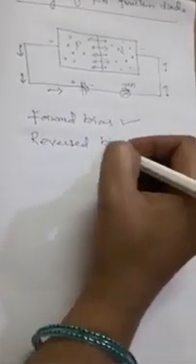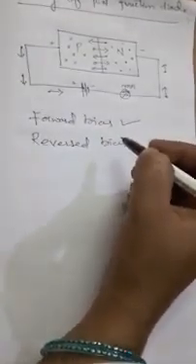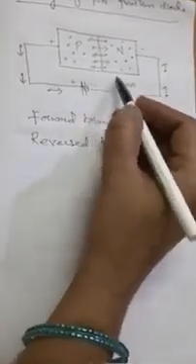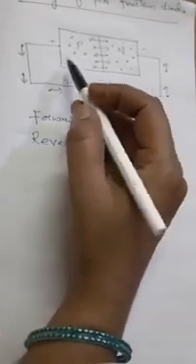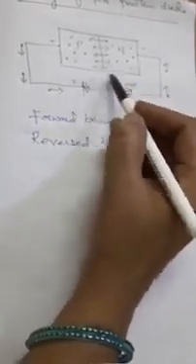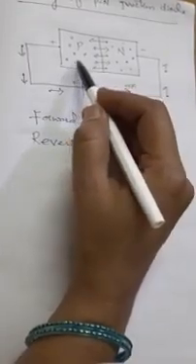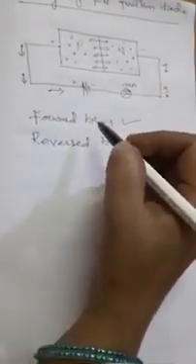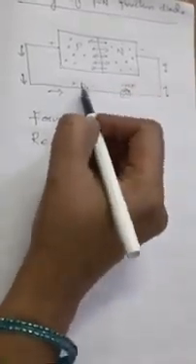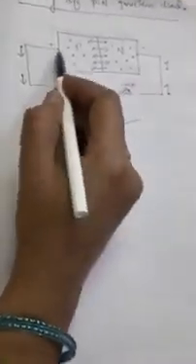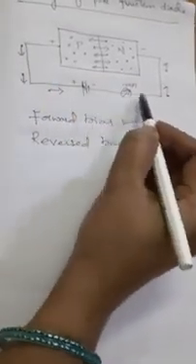And reverse bias means a bias in which the potential barrier is increased, or if we give the connection in such a way that the potential barrier is increased and no current flows through the junction, that is known as the reverse bias. So first of all, I am going to talk about the forward bias. To apply the forward bias, the positive terminal of the battery is connected to the P side or P type, and the negative terminal of the battery is connected to the N side like this.